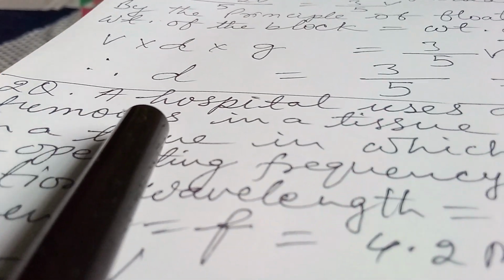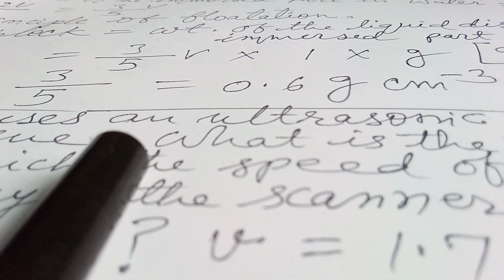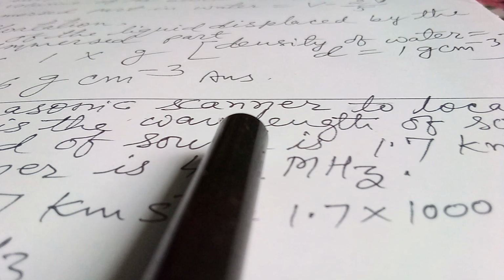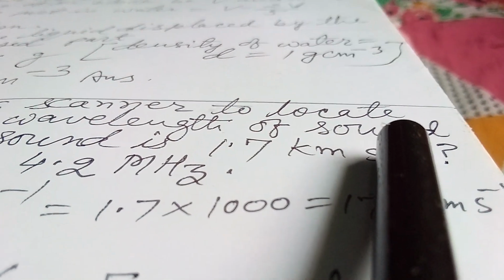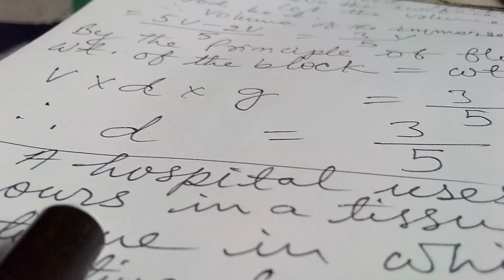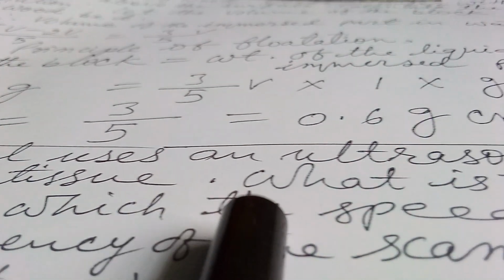Second question is: a hospital uses an ultrasonic scanner to locate tumors in a tissue.